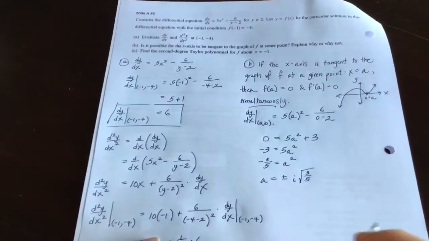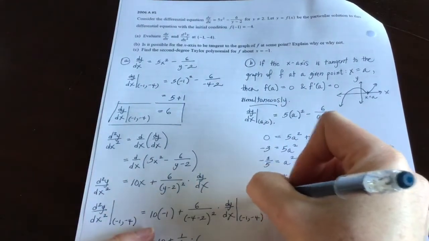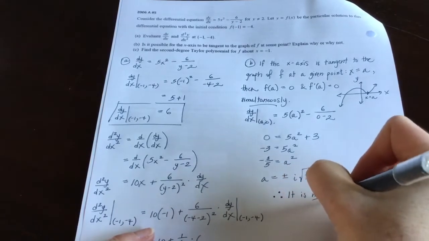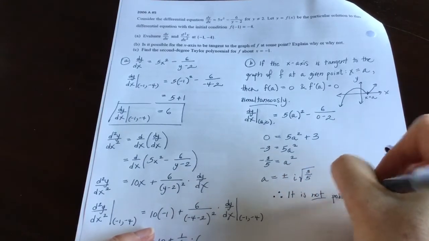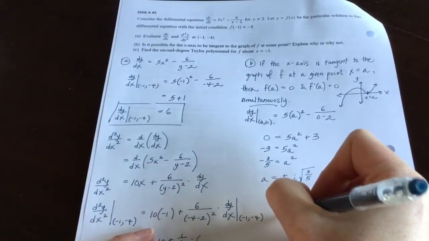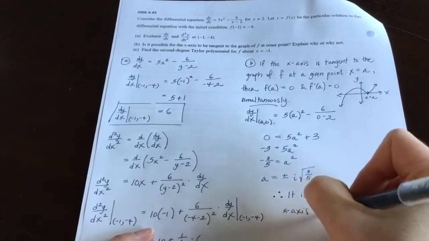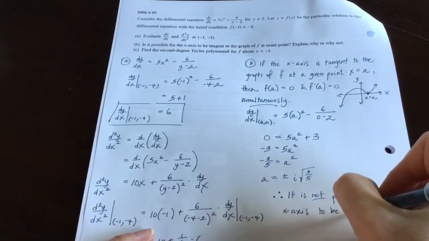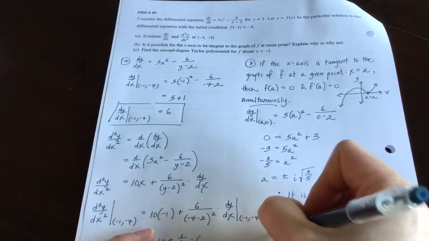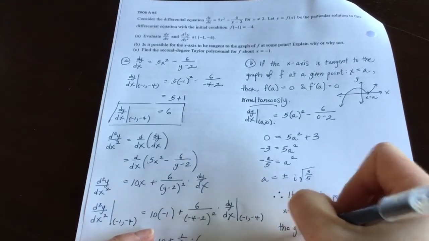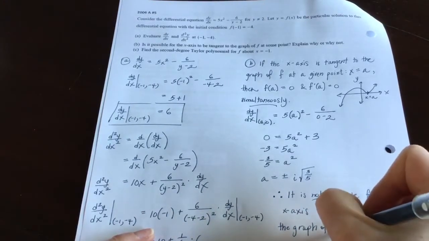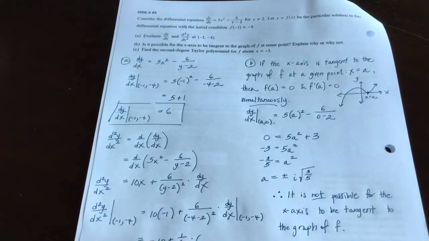So many places for you to notice that it is not possible for the x-axis to be tangent to the graph of f. You could just leave it at that, or you could say at any given point or whatever you like, but there it is.